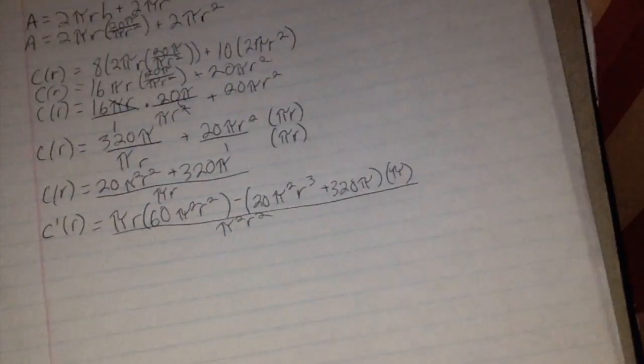Alright, so once you take the derivative, that's what it's going to look like, and we have some simplifying to do.